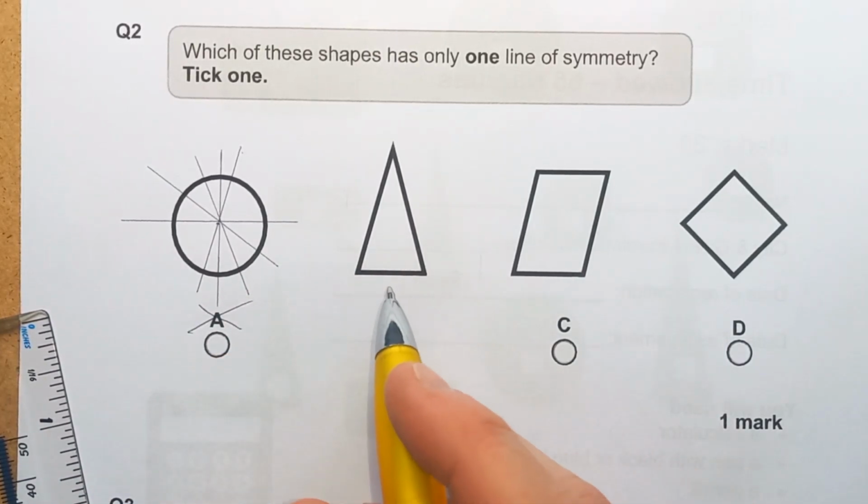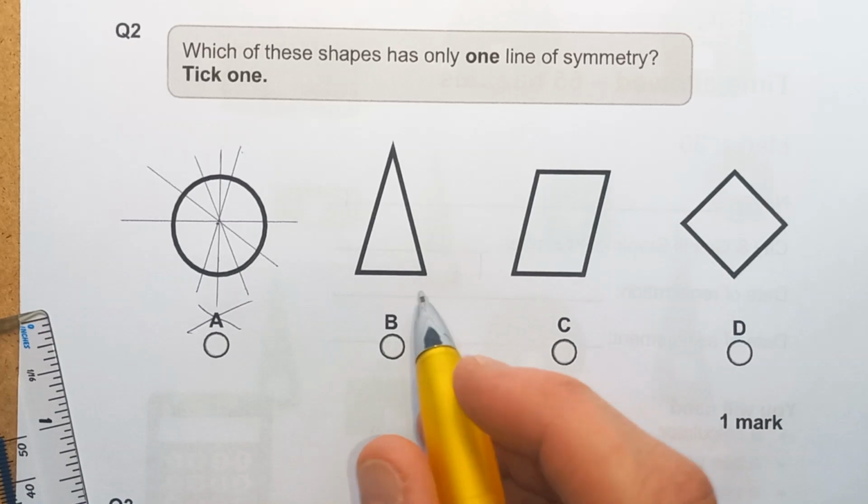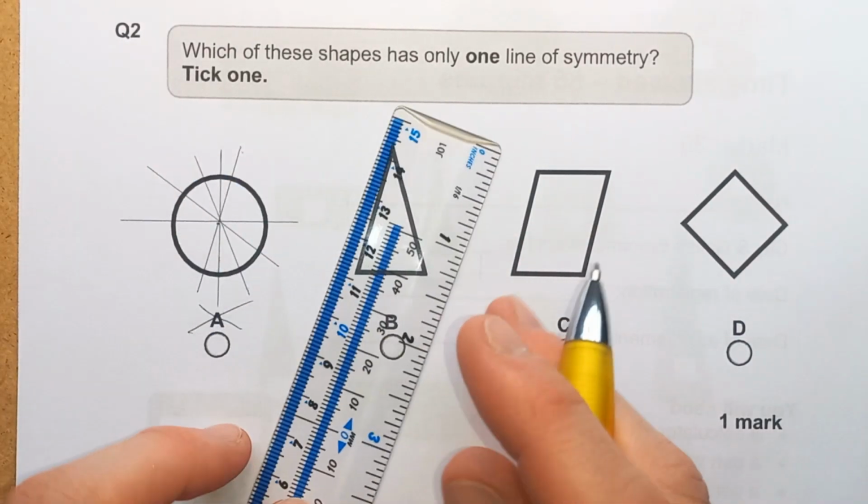With B, this one we can see we've got 2 lines. Well, actually, we can check.